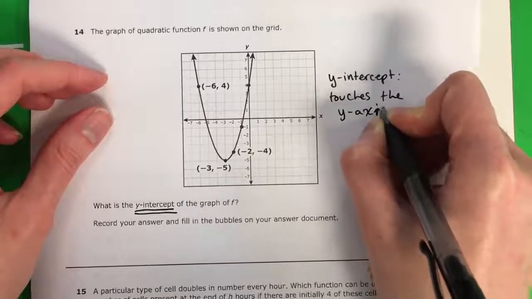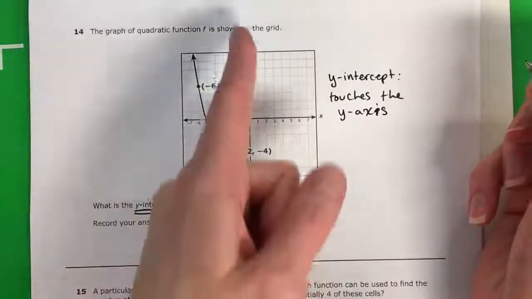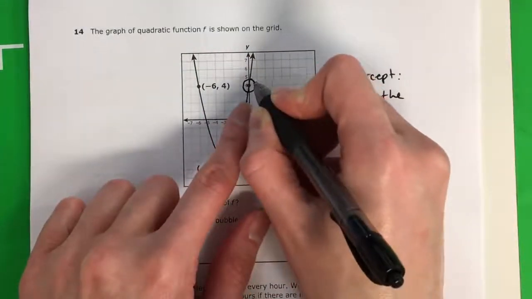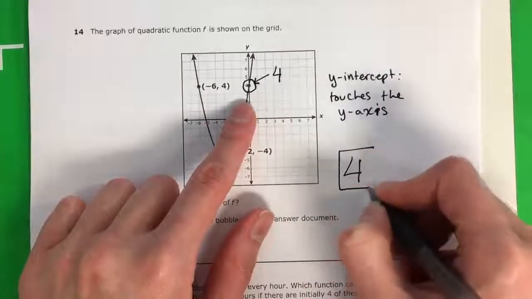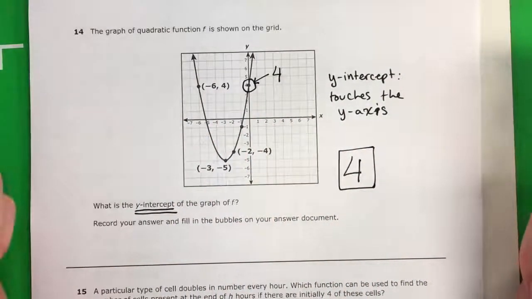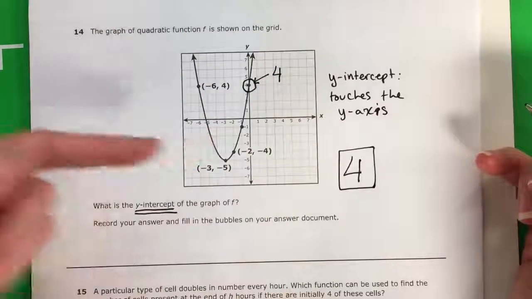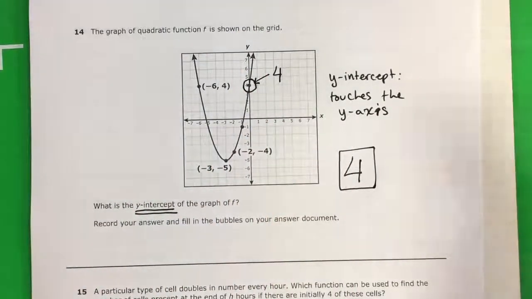So where does this parabola touch the y? Well, it touches the y right over here at 4. So my answer is 4. That's the y-intercept. Remember, for y-intercept, it touches the y. For x-intercept, it touches the x. But I want the y.